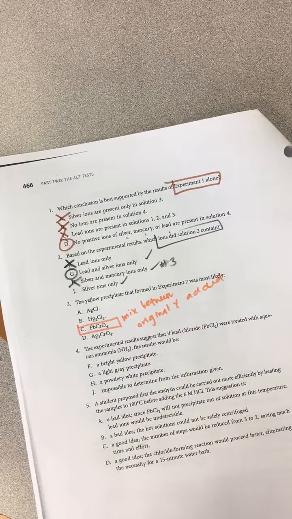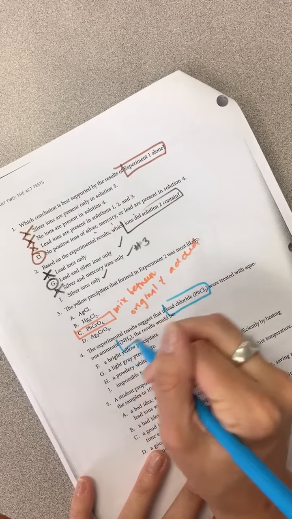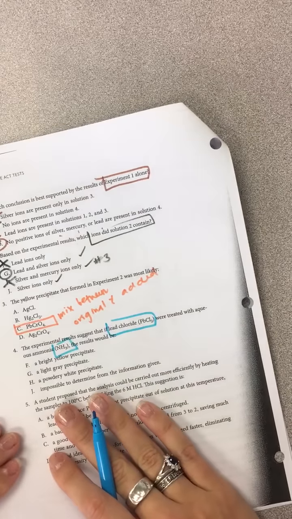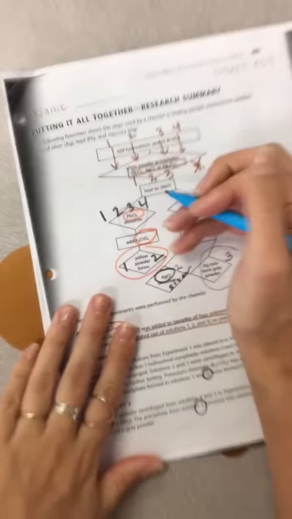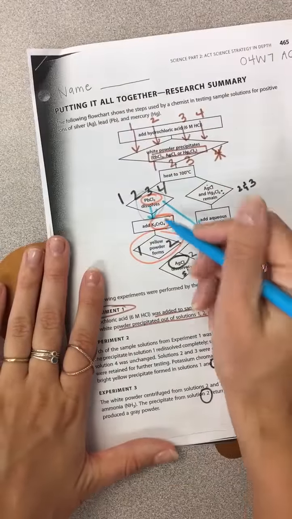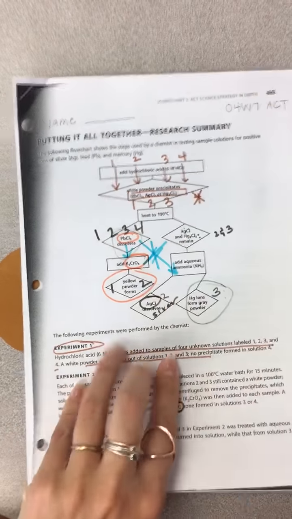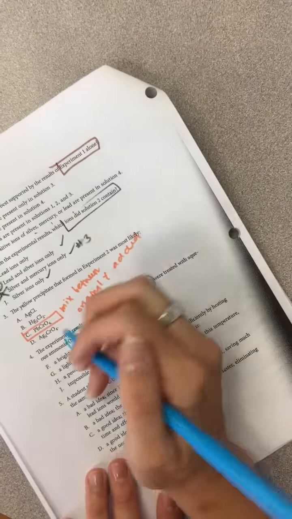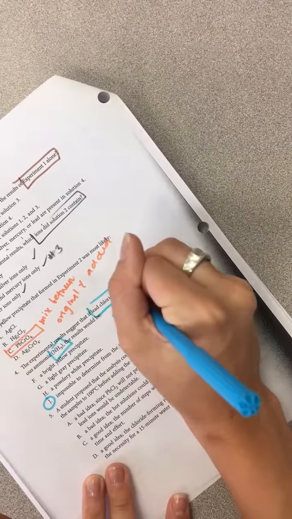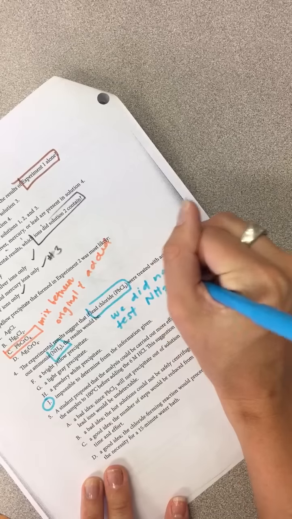All right, 2 more. You're almost done. Number 4. The experimental results suggest that if lead chloride were treated with aqueous ammonia, the results would be what? So, let's look here. Lead chloride. We treated it with potassium chromate. We never treated the lead with aqueous ammonia, so this did not happen. That was supposed to be an X, not an equal sign. That did not happen on our graph. So that's going to be J, because we did not test NH3 on lead.